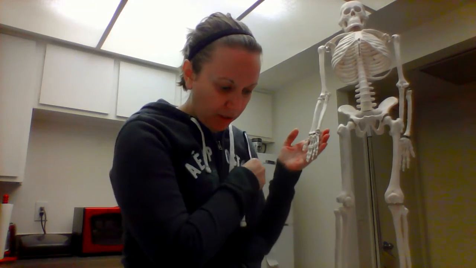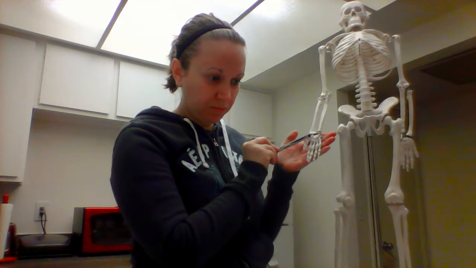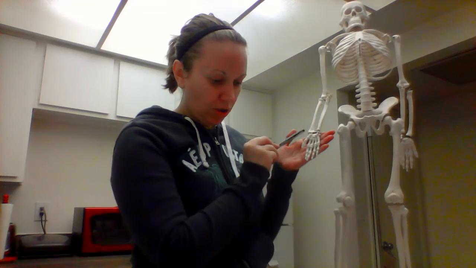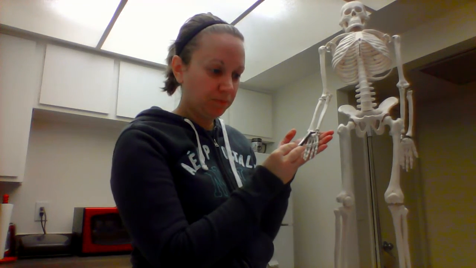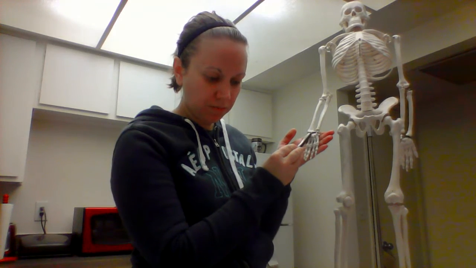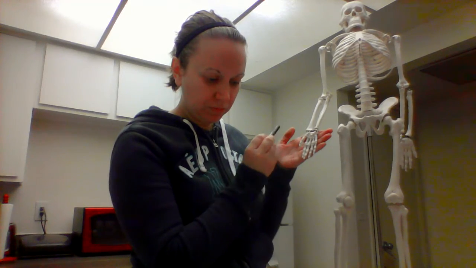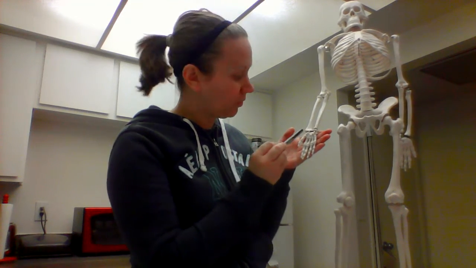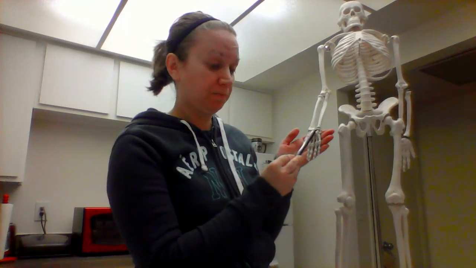So we have the scaphoid here, the lunate here, the triquetral somewhere in this vicinity. And then we have the pisiform.